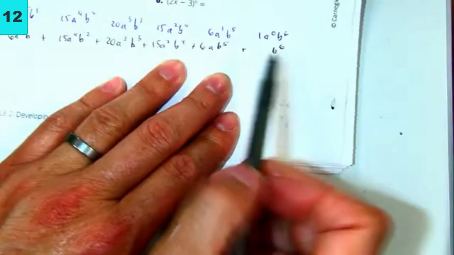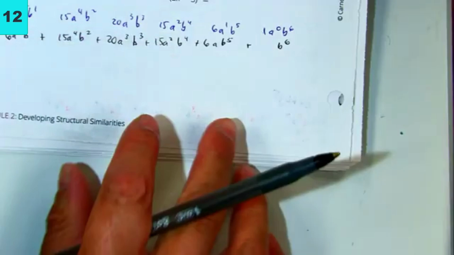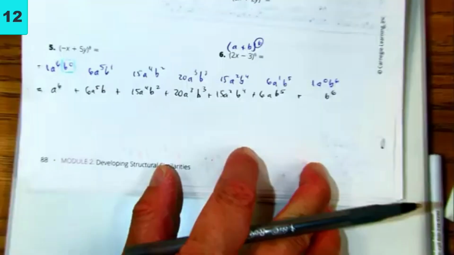So he does not write the 1. A to the 0 power is also 1, and you're not writing that, so you're just left with b to the 6th. Okay? This was yesterday's lesson. Raise your hand if you got that so far. Okay.